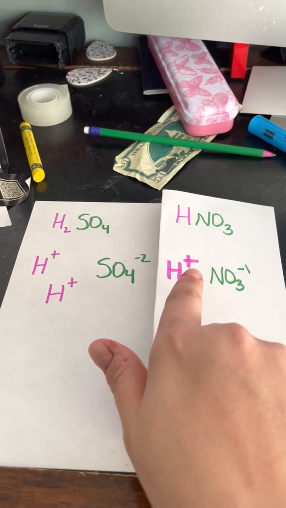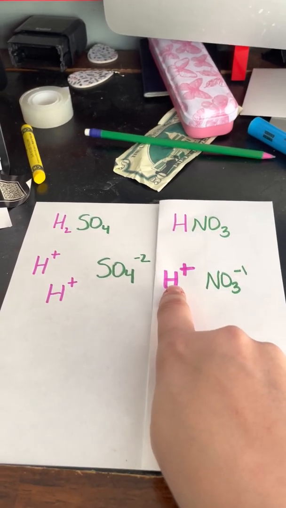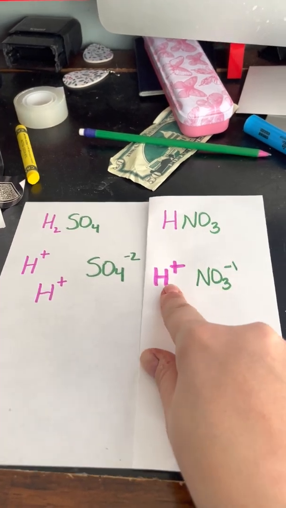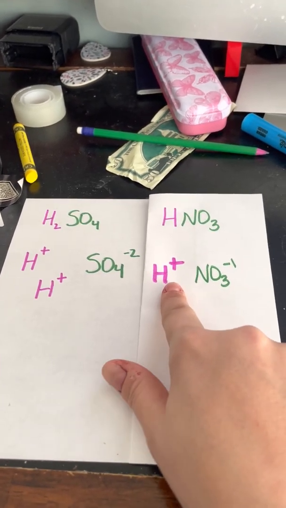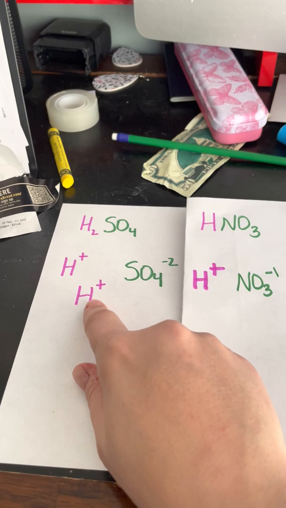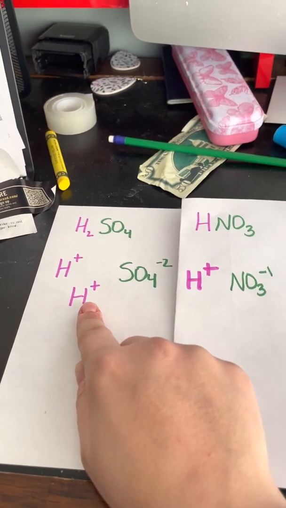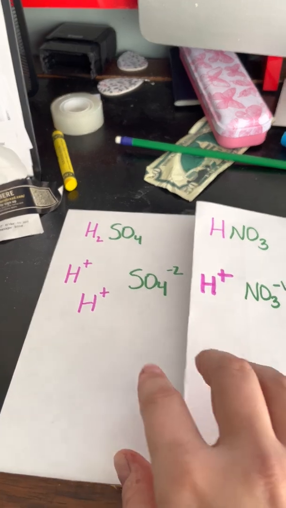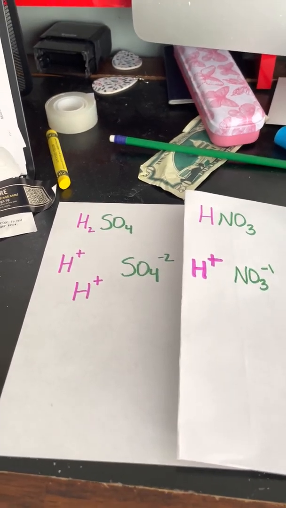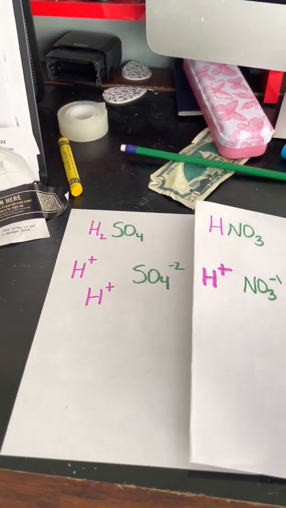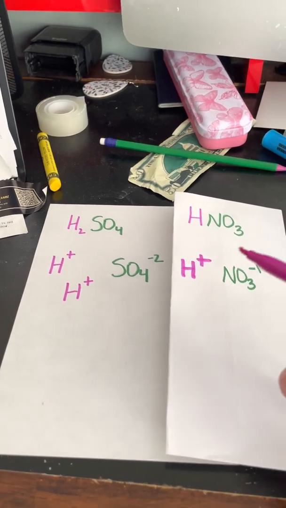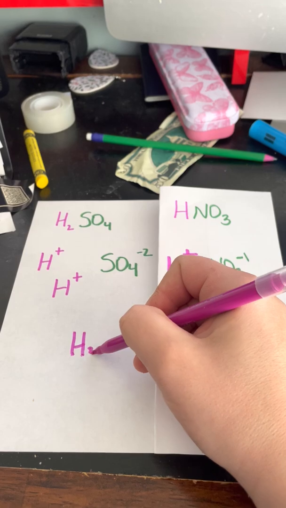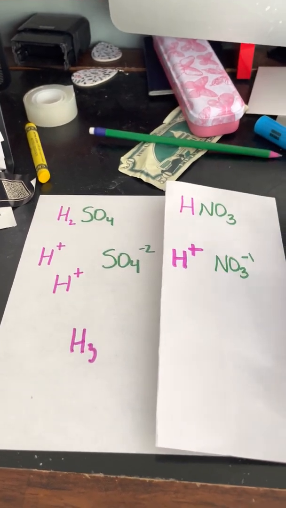So if we look here, this one is a monoprotic acid. So 1 proton, right? It's got 1 hydrogen ion to donate. So it's a monoprotic acid. This one over here donates 2 hydrogen ions, so it is a diprotic acid. What do you think a triprotic acid would do? Hopefully you're thinking, hey, it would be something that donates 3 hydrogen ions. And a good example of that one is phosphoric acid.